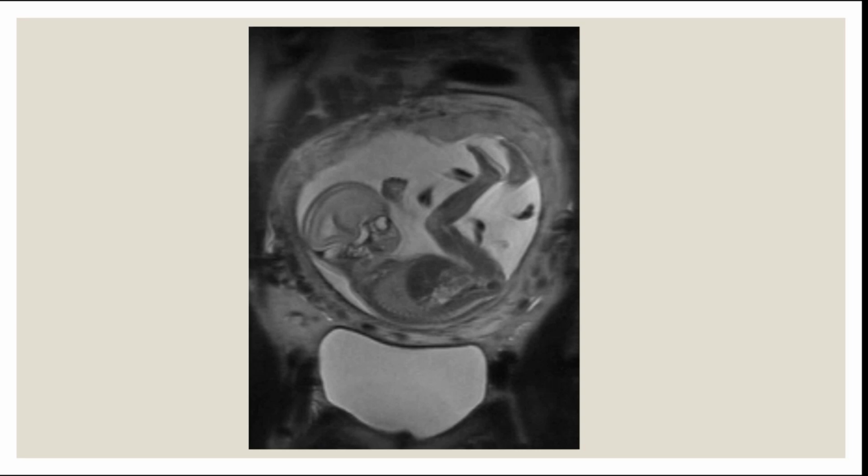Can you tell me which modality, which sequence this is? Do you think this is T1 or T2?